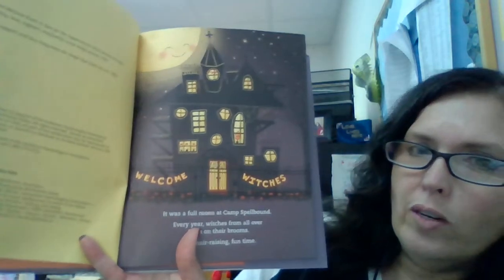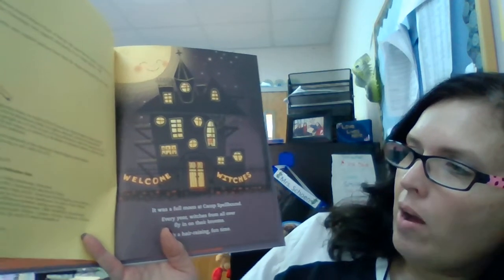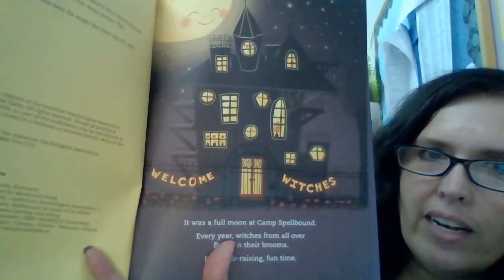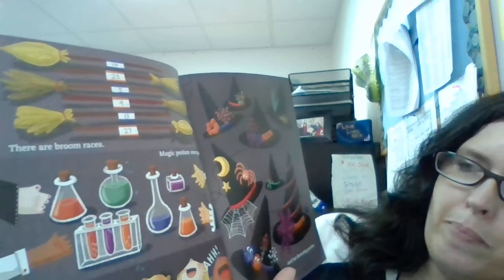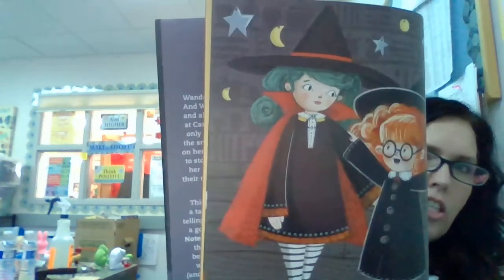Okay, it was a full moon at Camp Spellbound. Every year, witches from all over fly in on their brooms. It's a hair-raising, fun time. That looks like a fun place. There are, here's the whole picture. It says there are broom races, magic potion swaps, cackling contests, and hat decorating parties. That looks kind of fun. But one witch liked to snitch, and this caused trouble.